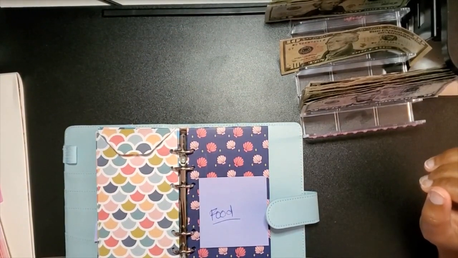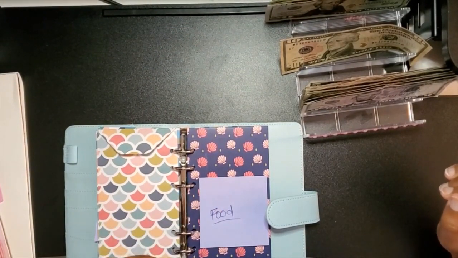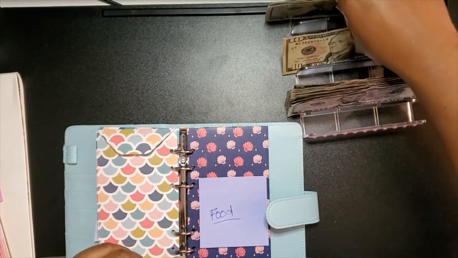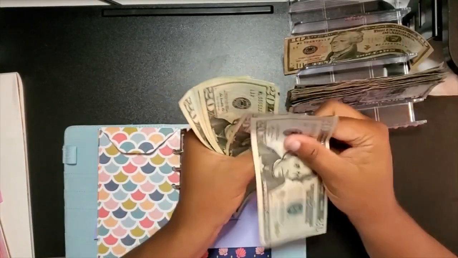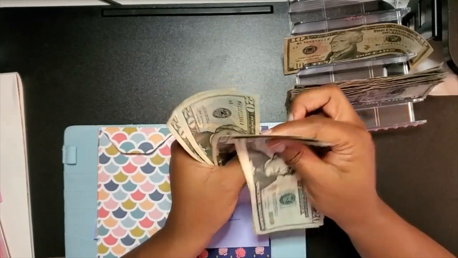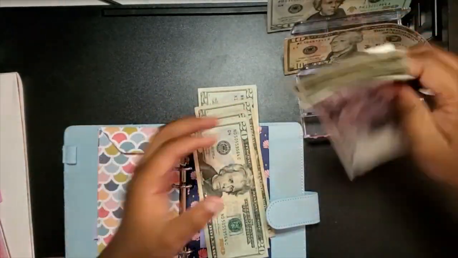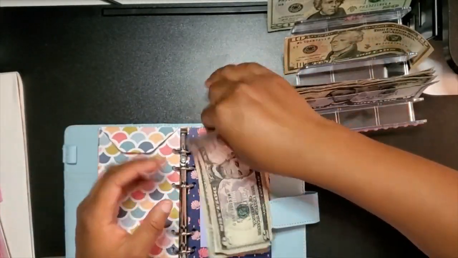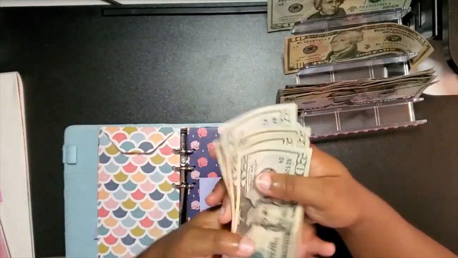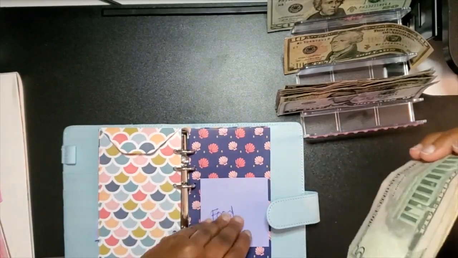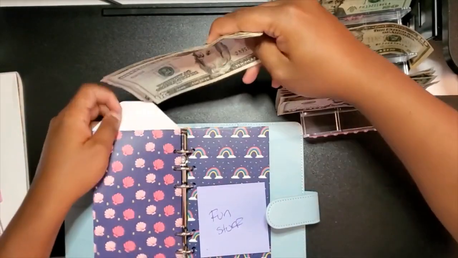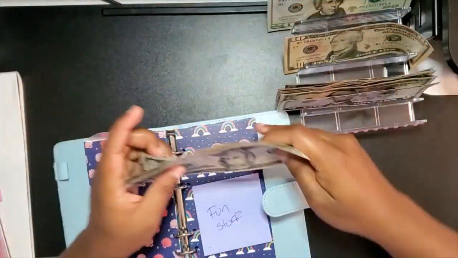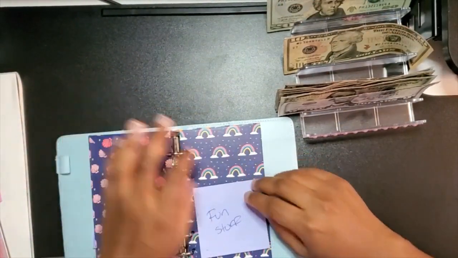And then food is going to be 200. So we can do 100. So I'm going to do 20, 40, 60, 80, 100 here. Okay. Oh, come on. There we go.